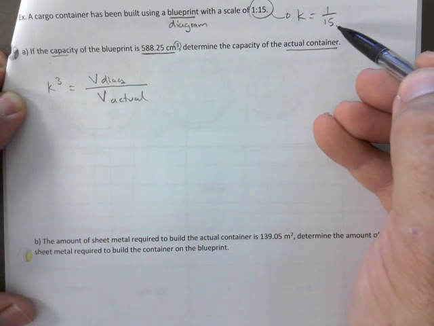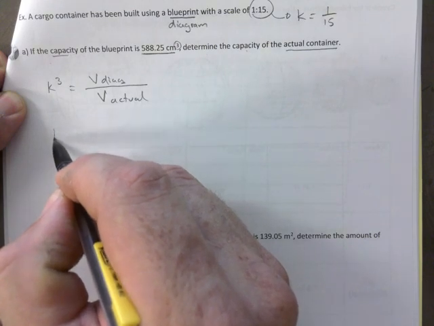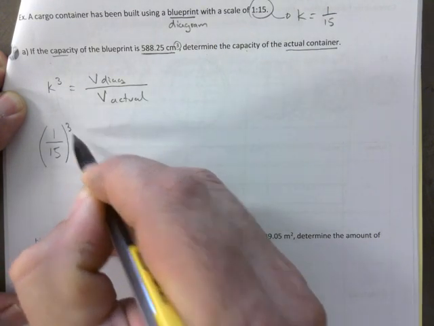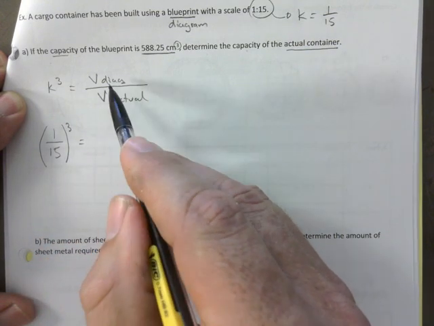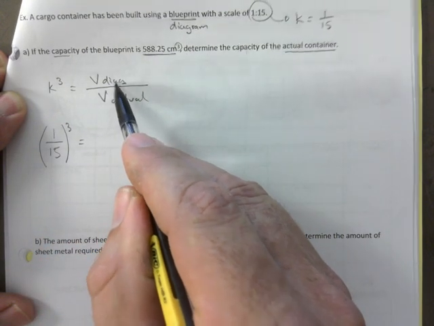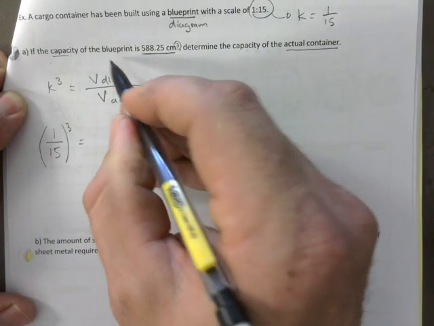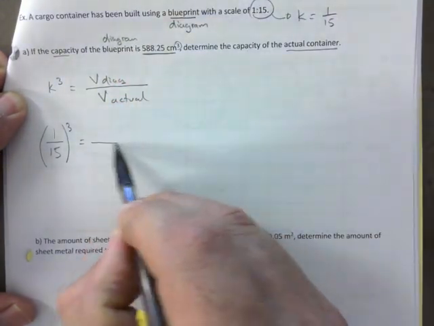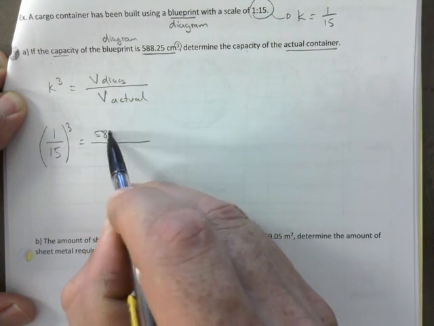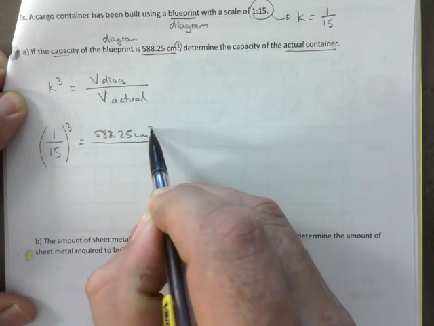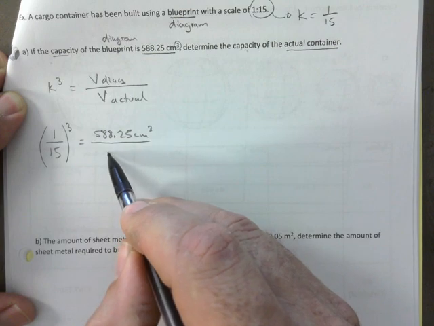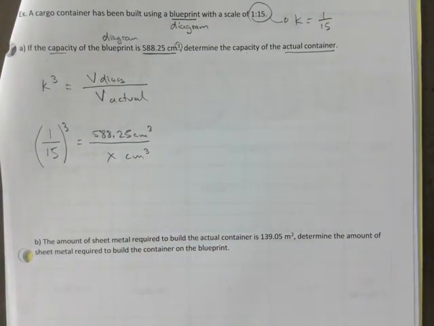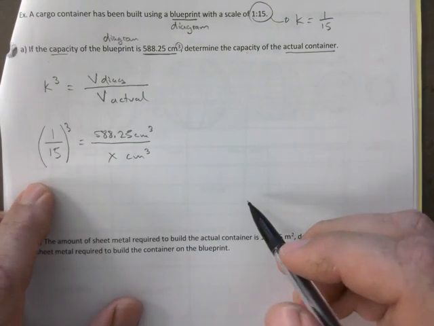Okay, so now I'm going to plug in what I know. I know my scale factor. I don't need to find it. Just make sure you cube it. And I'm given the volume of the blueprint, which is the diagram, right? Again, diagram. So I just plug that in, 588.25 cubic centimeters. And this is just going to be my unknown, which is going to be in cubic centimeters as well, because those are the only units that are there.